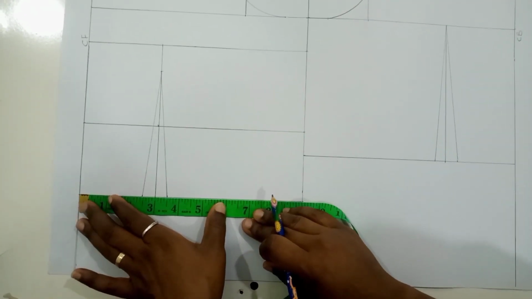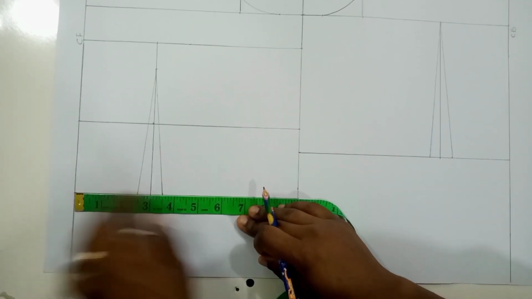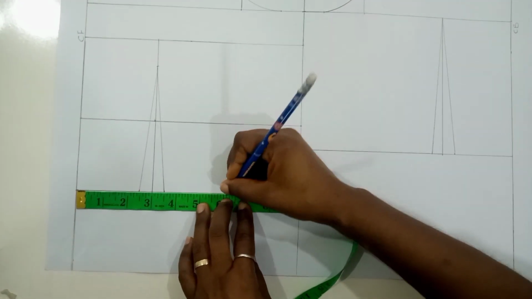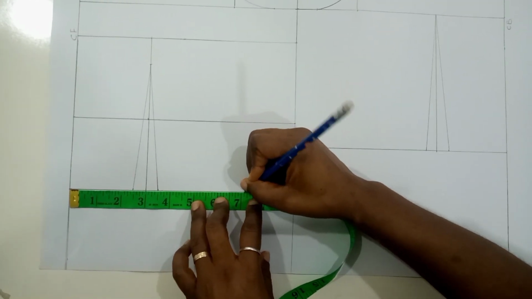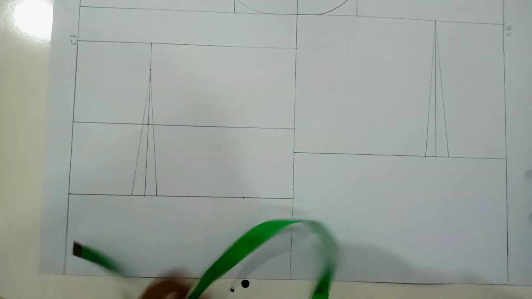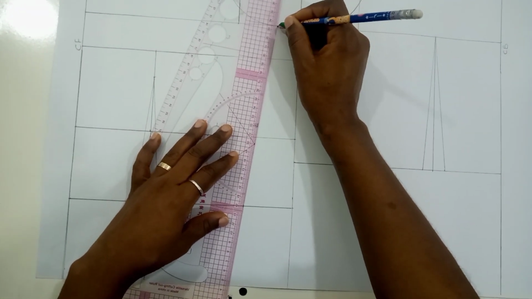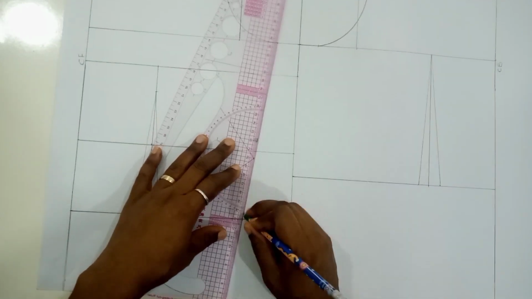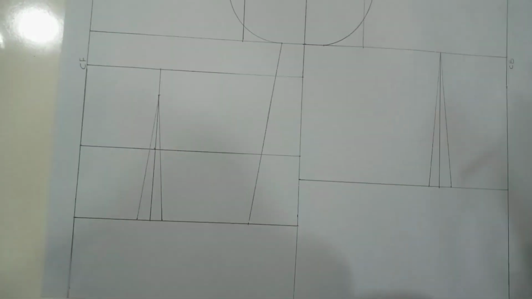If not, your measurement will be short. So we have our waist measurement to be 6.125 plus 1 inch will give us 7.125. And then we just roll it down straight like this. And we have that there.